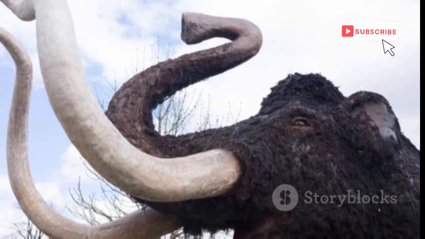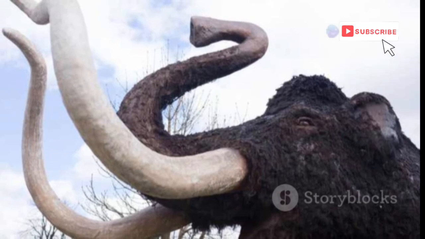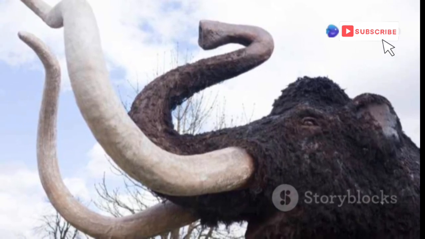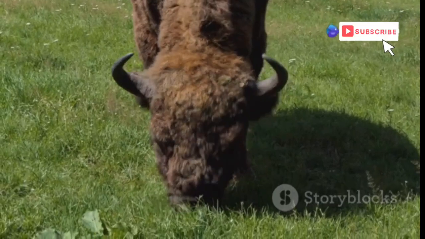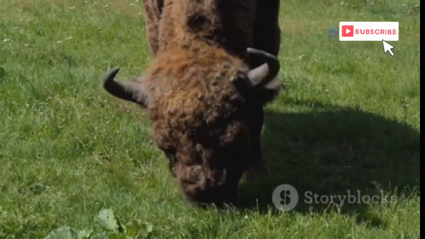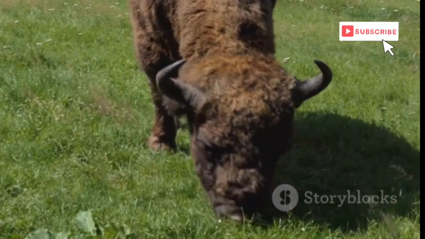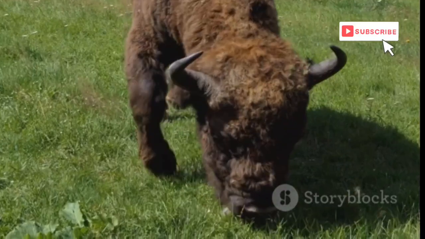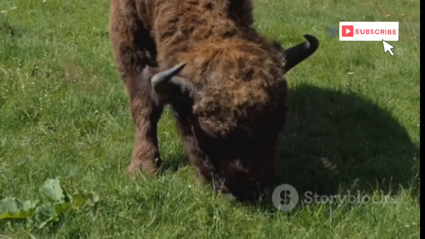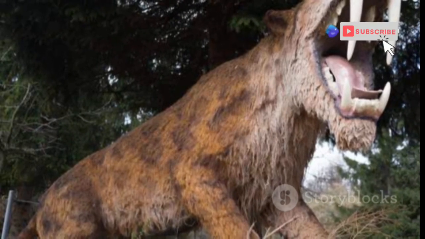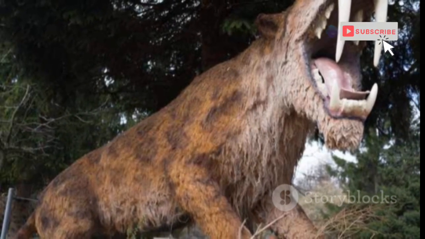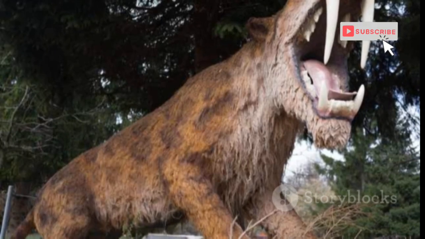These mammoths were social animals, often traveling in herds to protect themselves from predators and to find food. The woolly rhinoceros, a massive herbivore with a thick woolly coat, grazed on the tundra vegetation. Its large size and thick fur helped it survive the cold, while its horn was used to dig through snow to find food.